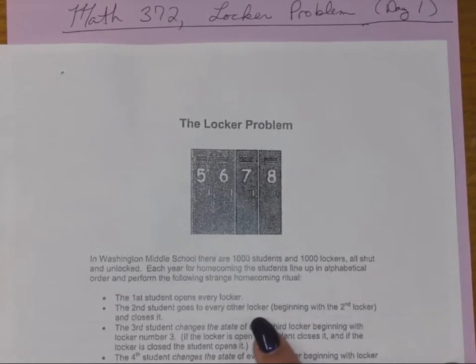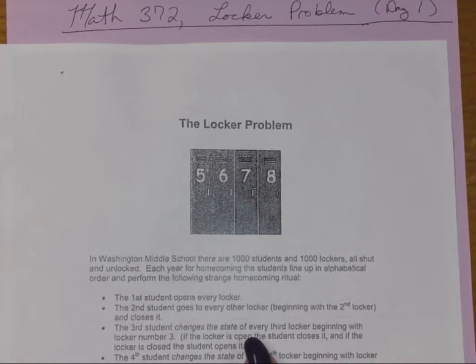The second student goes to every other locker and closes it. So they go to 2 and close it. They close number 4. They close number 6. They close number 8. Okay, so that's the second person. The third student changes the state. So that's an interesting phraseology. We'll talk about it in a second.